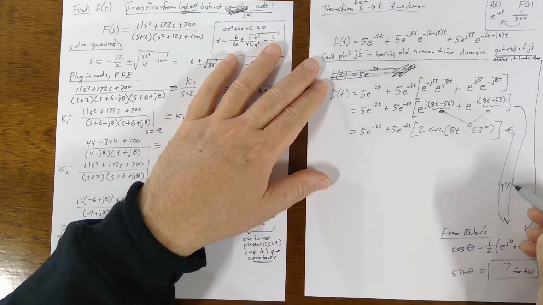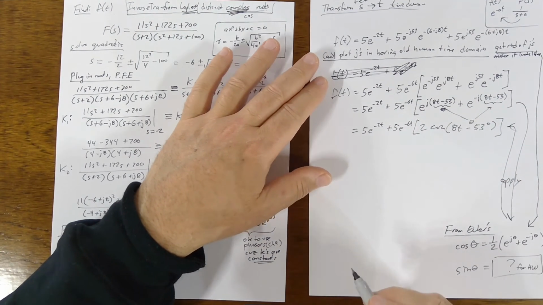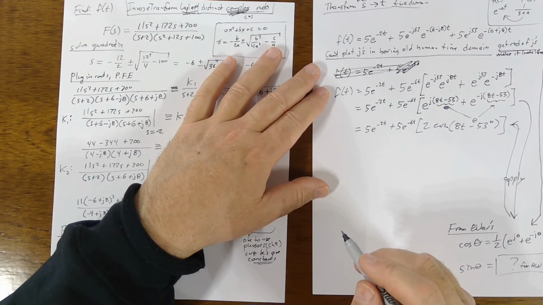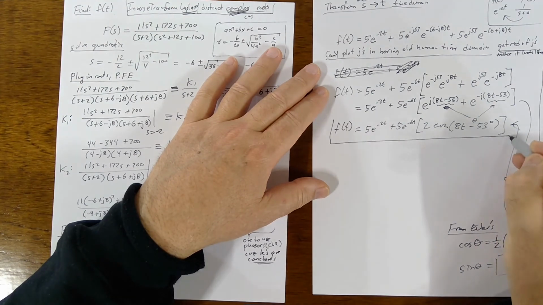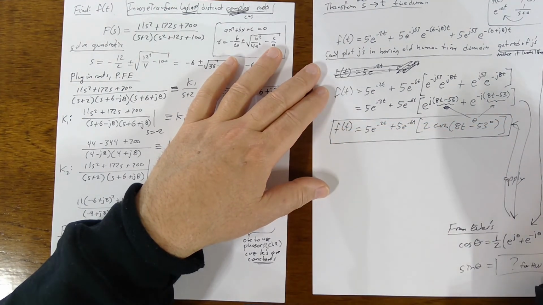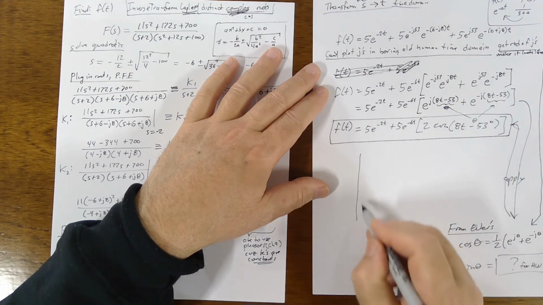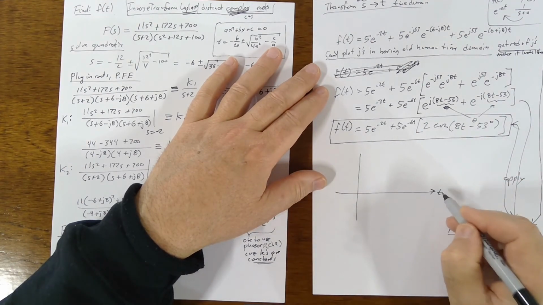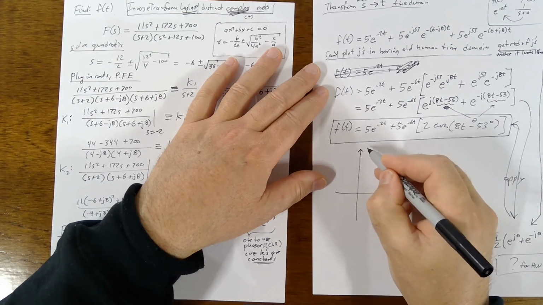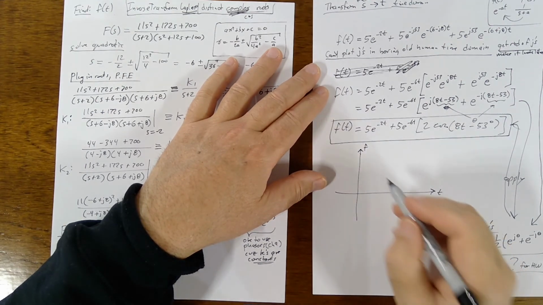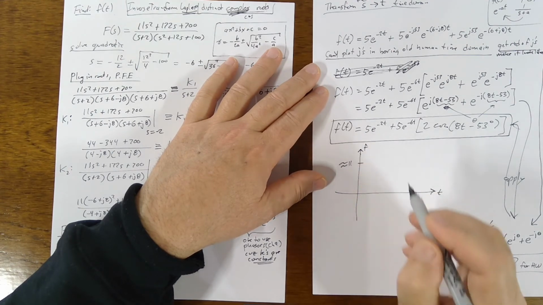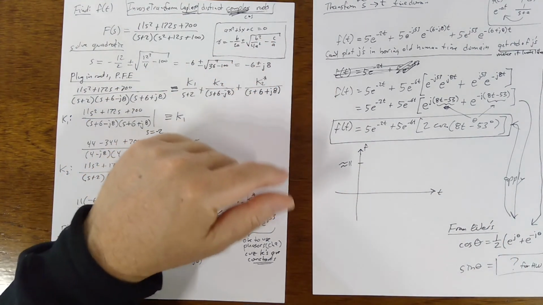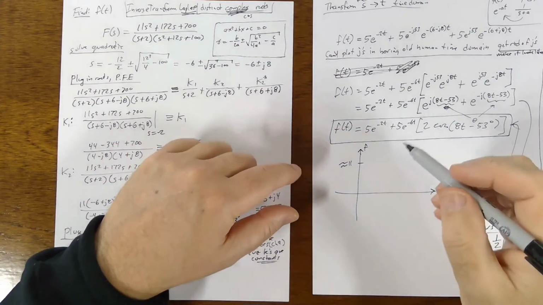All right, and that's the answer. You can plot that. There's no j's in it. And I was curious, what does this even look like? So I plotted it, and you guys should plot everything. And it's really important. I mean, that's what we're trying to do. We're trying to get a feel for what do these signals look like.